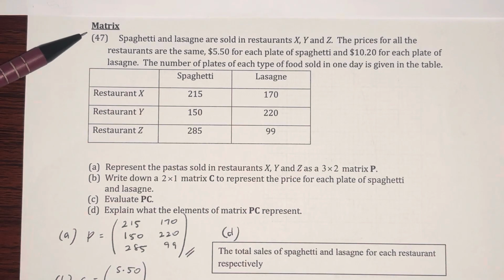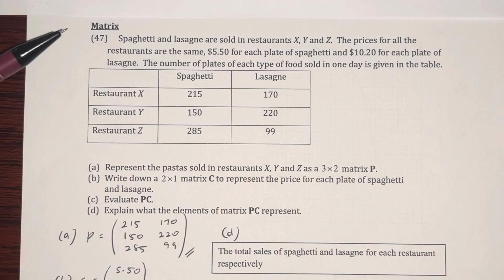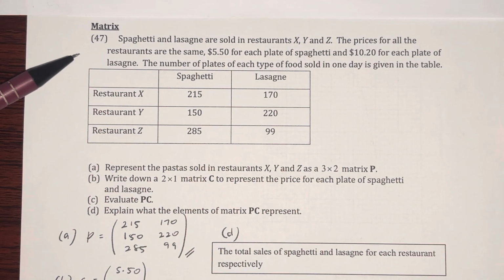So today we are doing matrix. Matrix is a very simple topic, especially when it's a simple question. A basic matrix question is extremely easy.